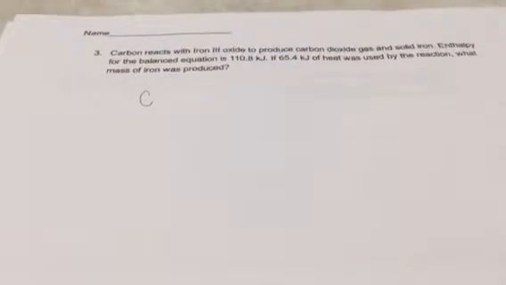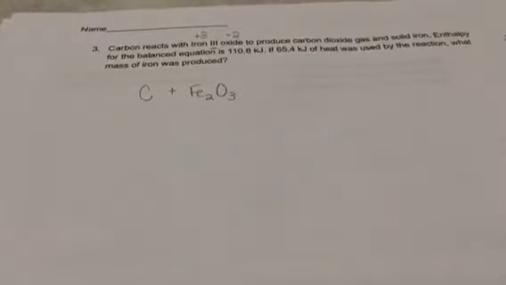So this reaction starts with carbon, and carbon is just going to be by itself. Carbon is going to react with iron 3 oxide. Iron 3 is a +3. That's what that Roman numeral tells us. And oxygen is a -2. So when I write them together, I'm going to get iron 2, oxygen 3. So Fe2O3.